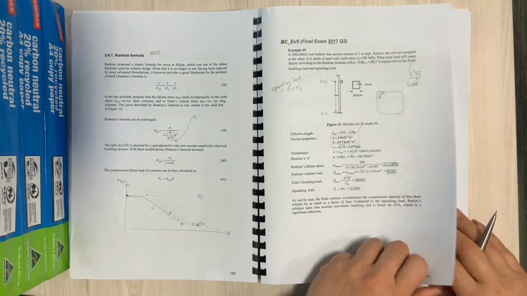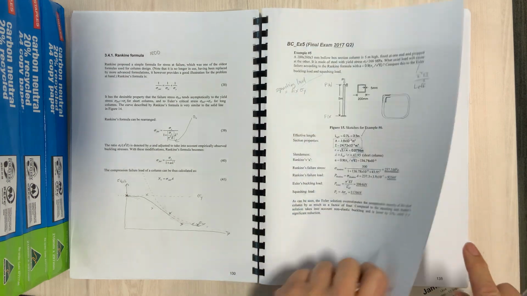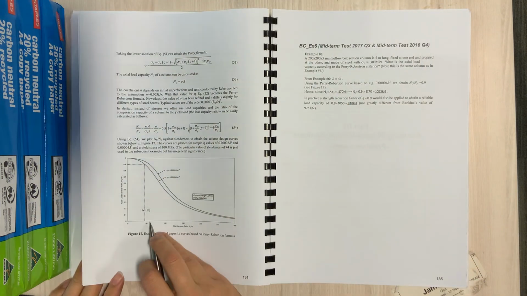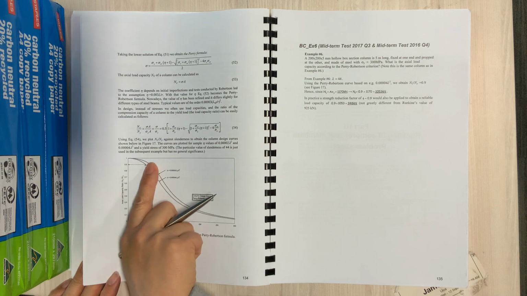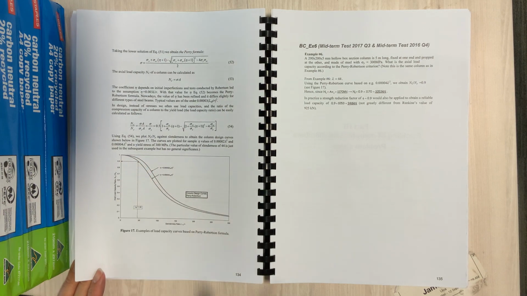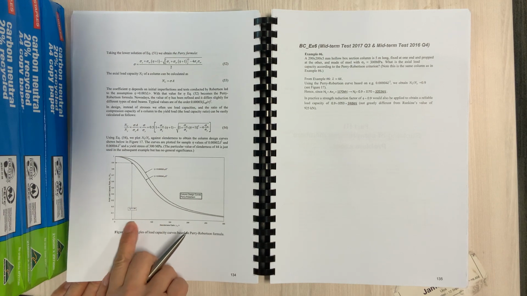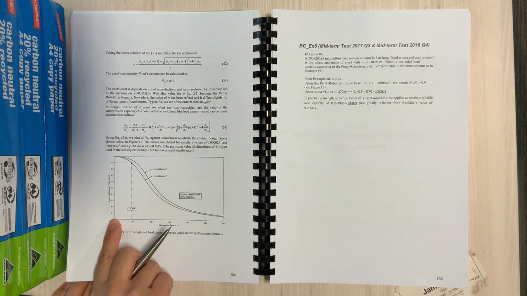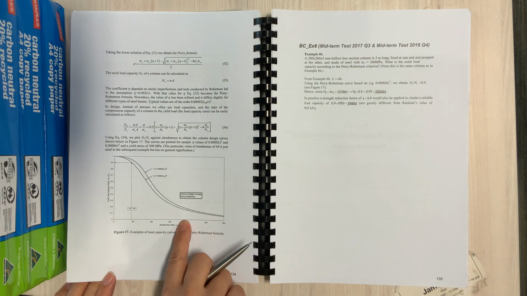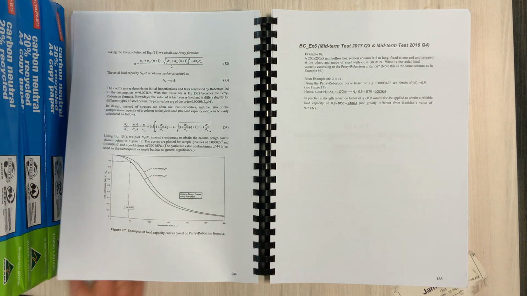So later on, when we look a few pages away, if we read off the 43.9, you can probably tell that's in the short column region of the Perry-Robertson curve. So the slenderness of that value would be considered a short or a stocky column, and a higher slenderness there would be a long column.